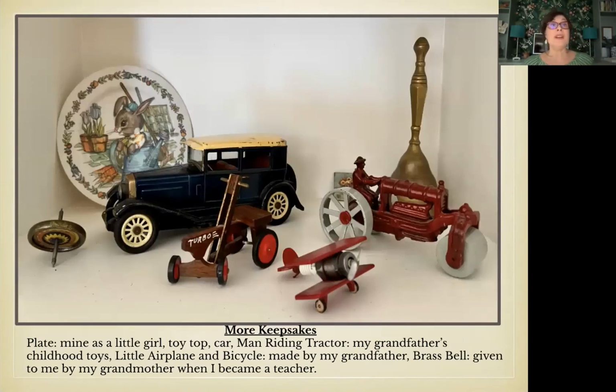This little plate here in the back, that was mine as a child, as a baby. The car and the top and the little man driving a tractor, those were toys that my 99-year-old grandpa played with as a kid. And he had very few toys. I mean, he pretty much kept about all the toys he ever had. But look at how amazing those are. You know, they were very special to him, and they sat on the mantle in his home.